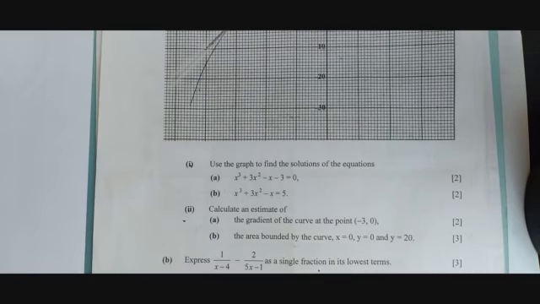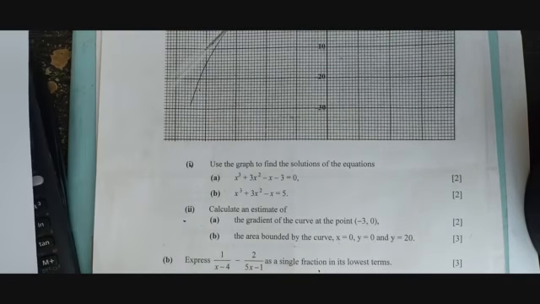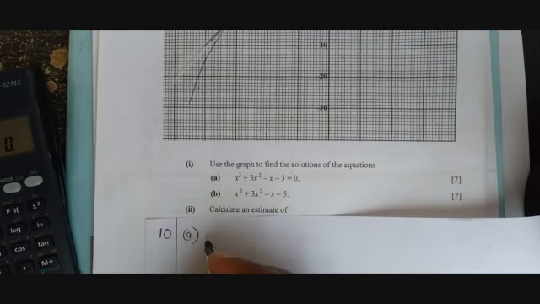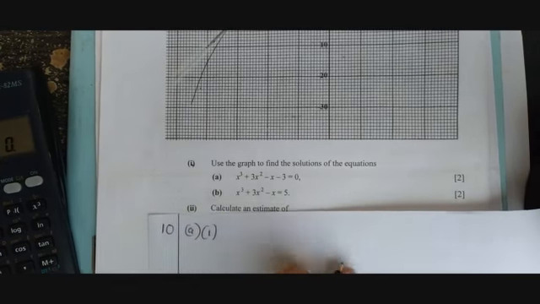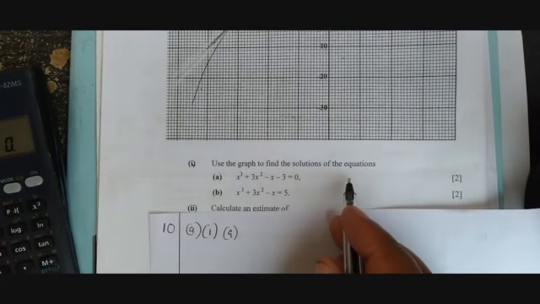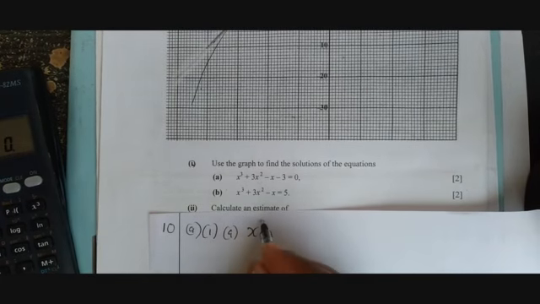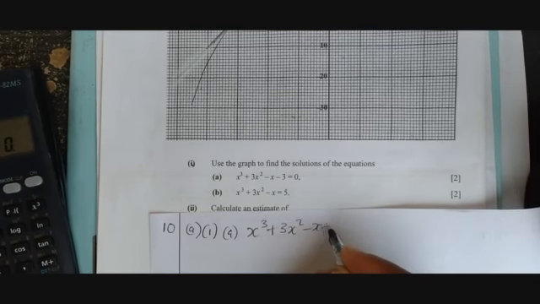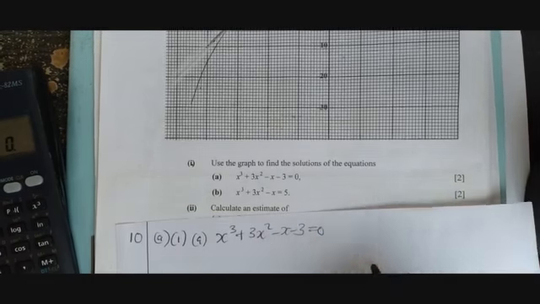The first one, A. So Roman numeral 1, A. Use your graph to find the solutions of the equation x to the power 3 plus 3x squared minus x minus 3 is equal to 0.